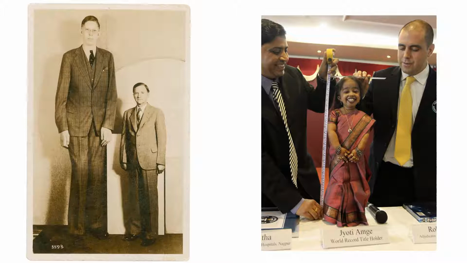These two don't. So here we've got Robert Wadlow on the left, and he stood at 2.72 meters tall, or 8 feet 11 inches. And the lady on the right is the shortest female ever recorded, and she was 63 centimeters. So both of these would lie outside of that 3 standard deviations from the mean.